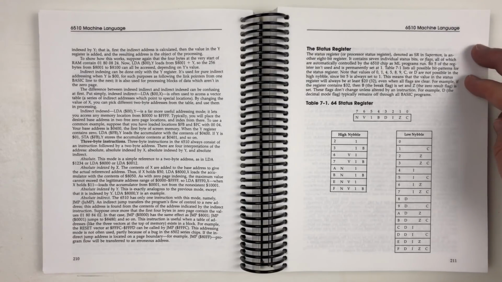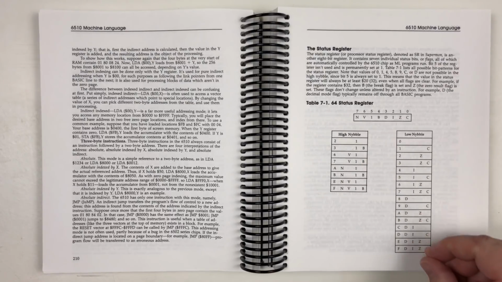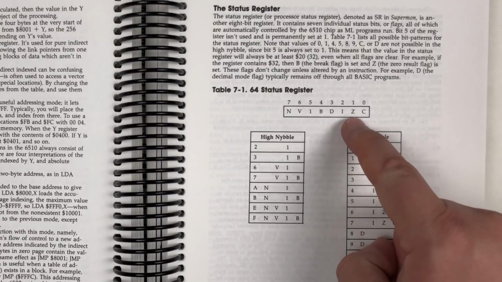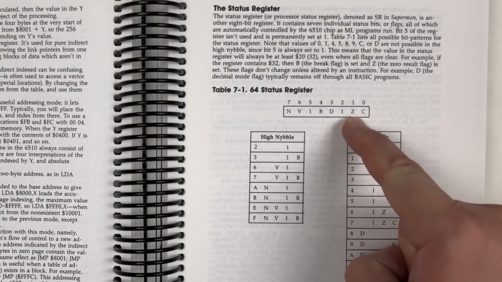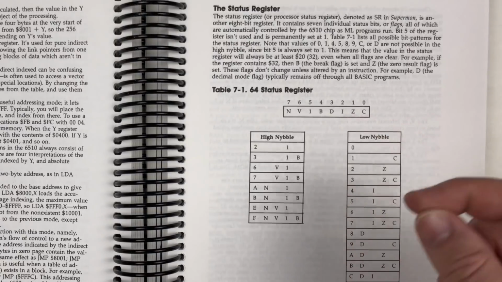Okay, now a section on the status register. These are all the individual bits that allow the 6510 to make decisions in your code. For example, if you compare two values and they're equal, then the 0 bit will be set. That's because to do a compare, the CPU actually subtracts the two values, and if the remainder is 0, then of course they are equal.